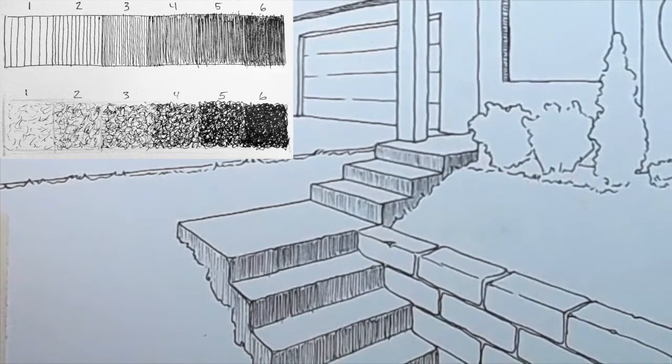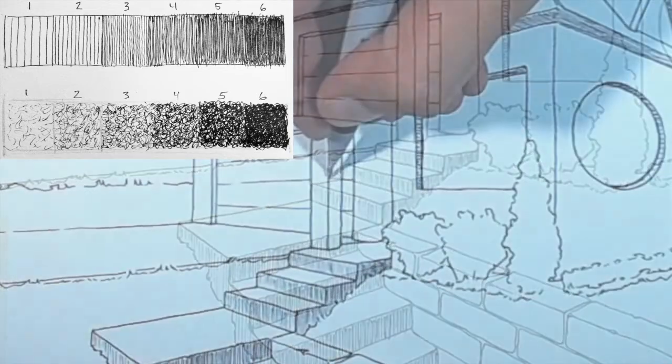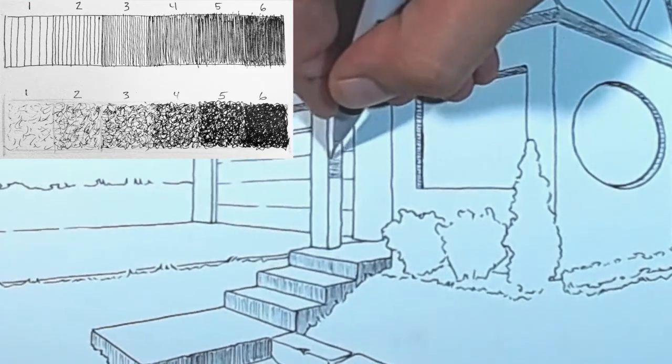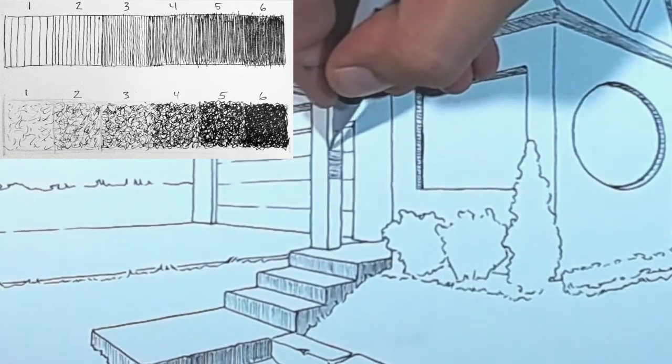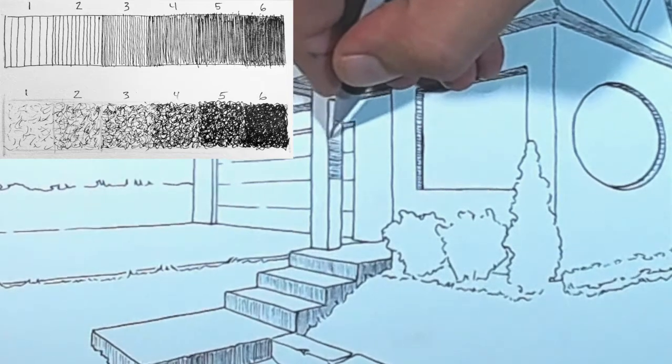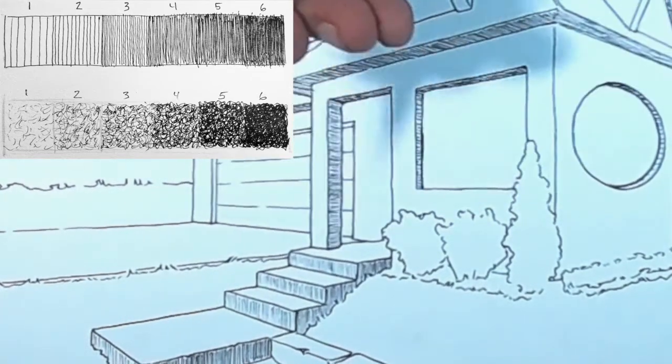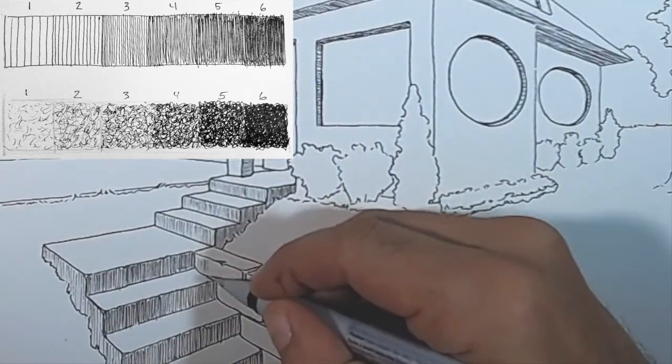On the vertical plane that faces the left, we've used value number 3 from our value scale on our stairs. And we'll use probably a value number 3 or 4 on the inside right plane of our doorway's column.